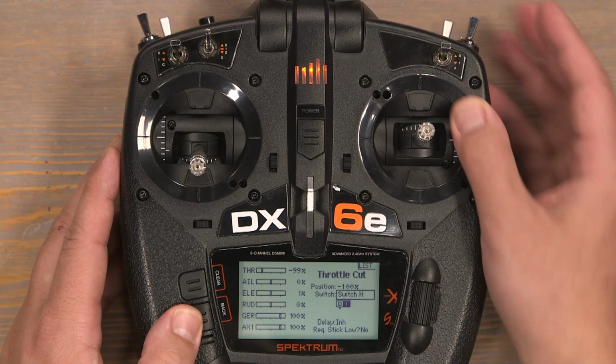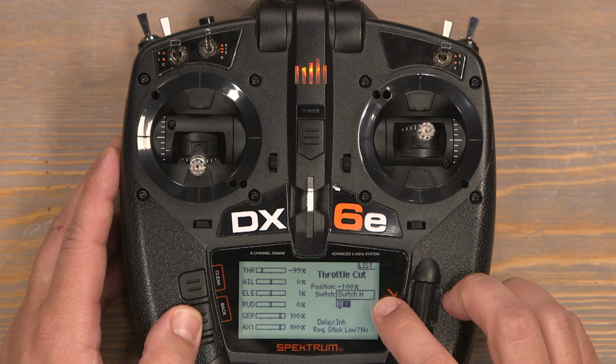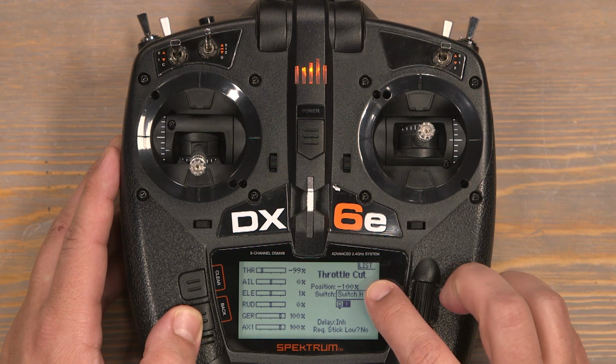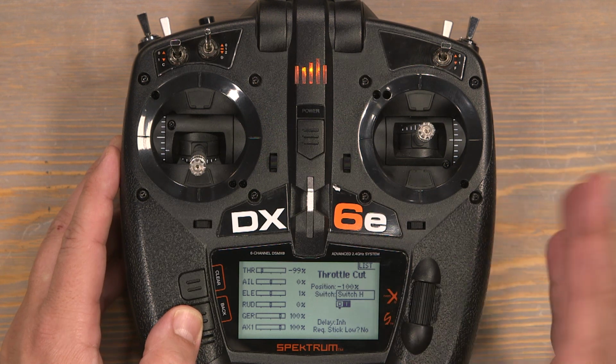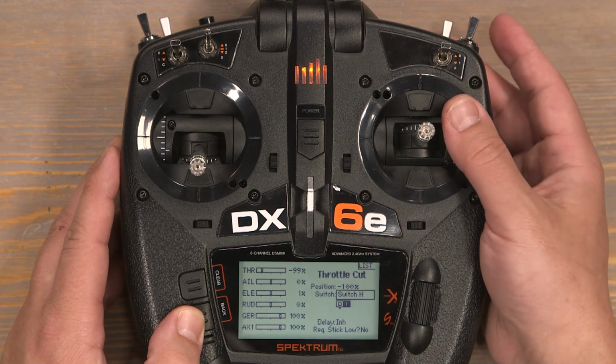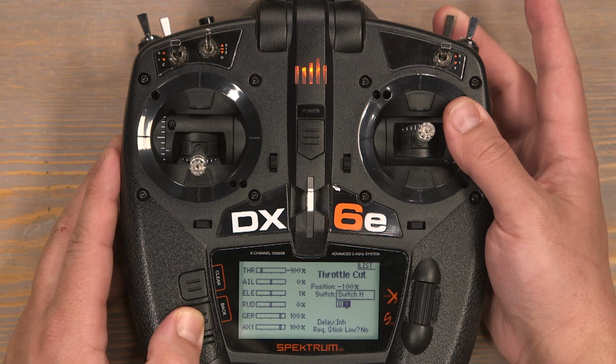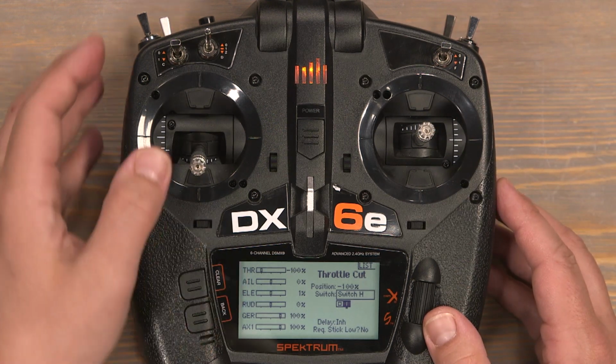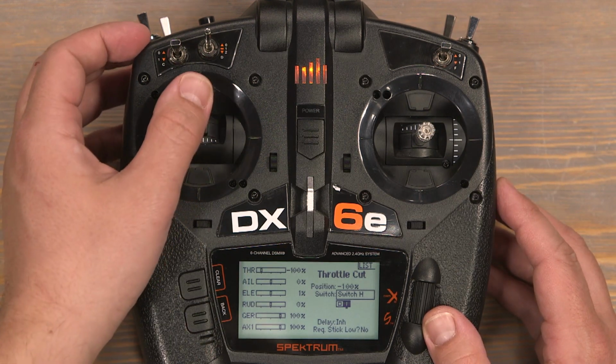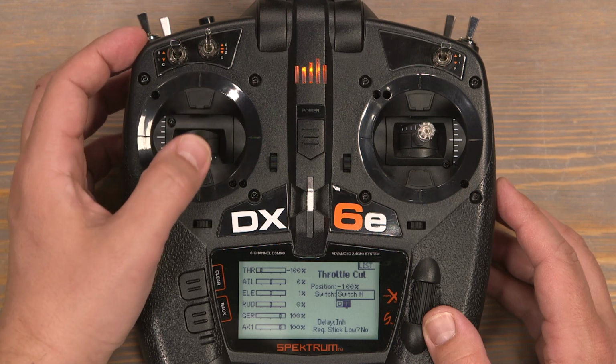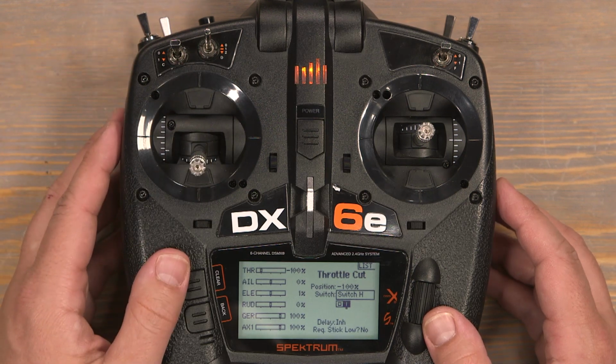We can see that just by selecting the switch, it automatically sets the throttle cut position to -100%. That's exactly what we want. When we flip our throttle cut on, it locks our throttle channel in at -100%. This is very important when out at the flying field to help reduce the chance of an accidental throttle up.